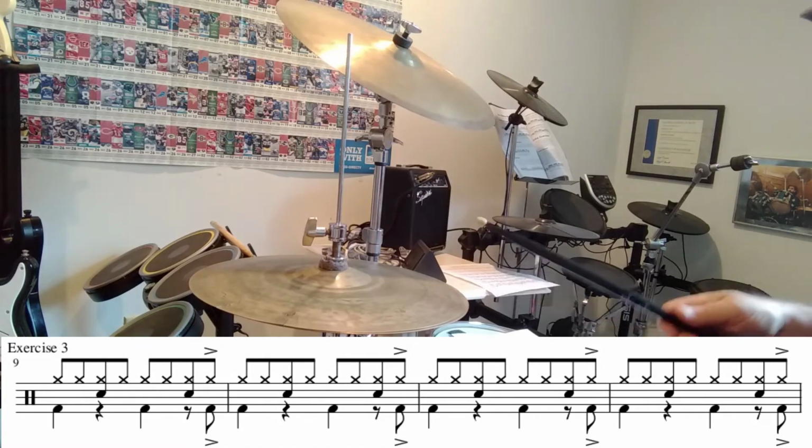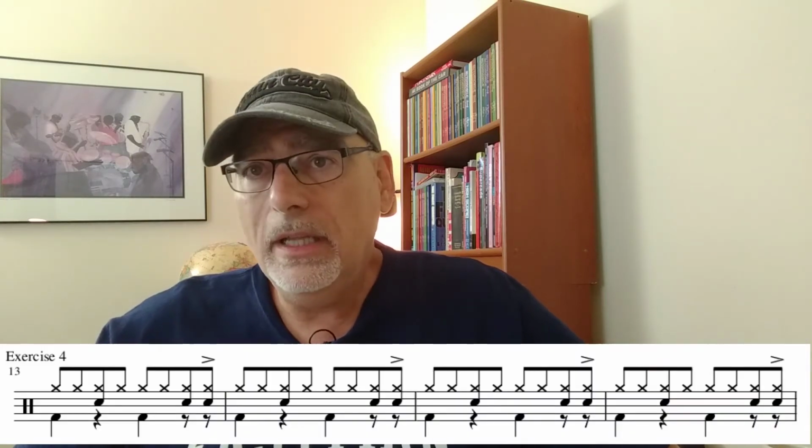Exercise 4, we're actually going to play the last eighth note on the snare drum, and it gives a completely different sound. And you want to make sure that the backbeat and the accented note, there's a big difference between those two. Otherwise it just sounds like a 50s rock beat. So we're trying to make it sound like we're going into the next measure and playing basically the same type of thing we did in exercise 2 and 3, but now using the snare drum.